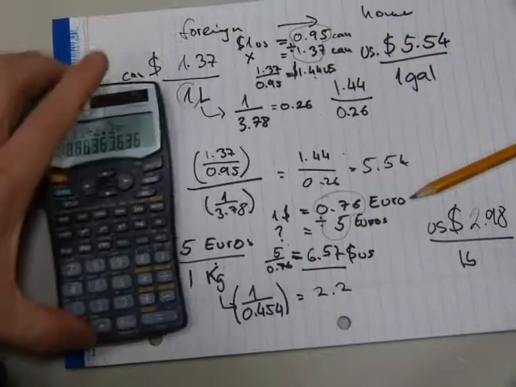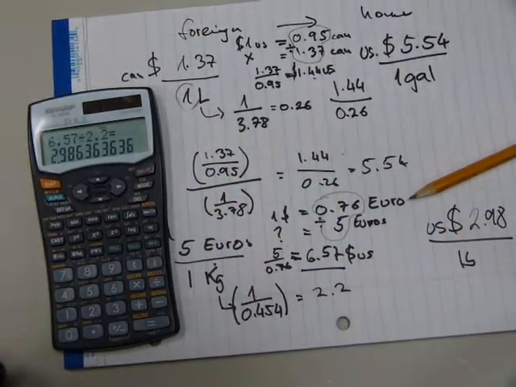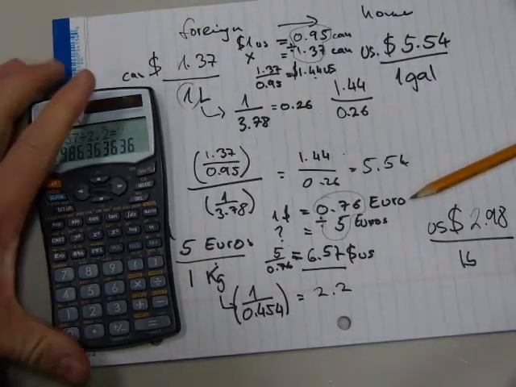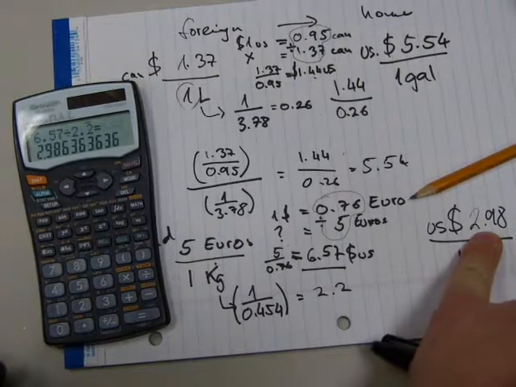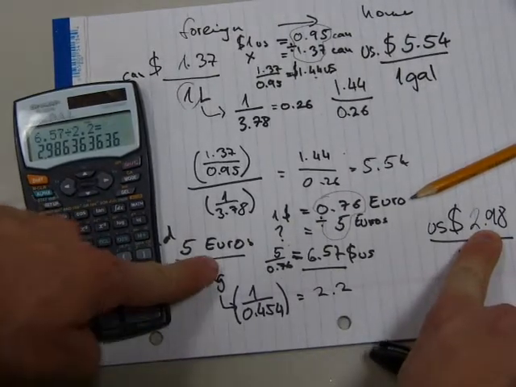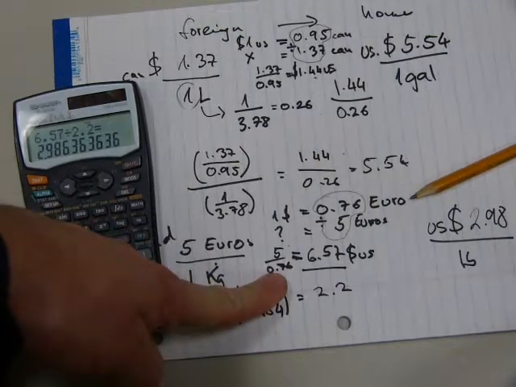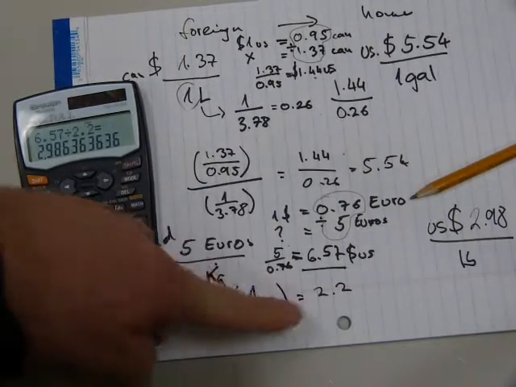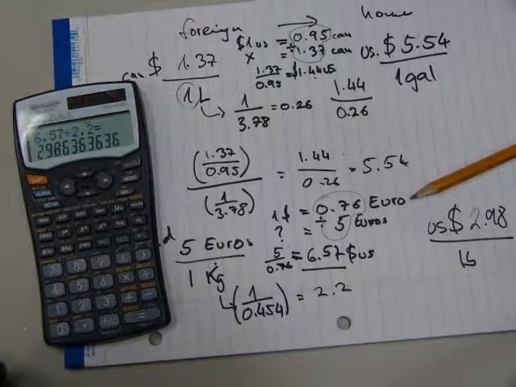Again, we followed the same steps as with the gas calculation here. How did we end up with 2.98? We started with the 5. The 5 was divided, the original price was divided by the currency exchange rate, and it was divided yet again by the inverse of that mass or weight conversion amount.